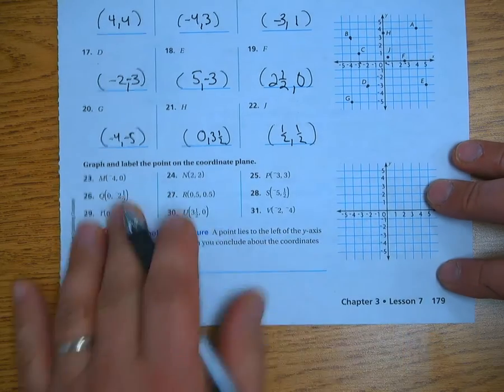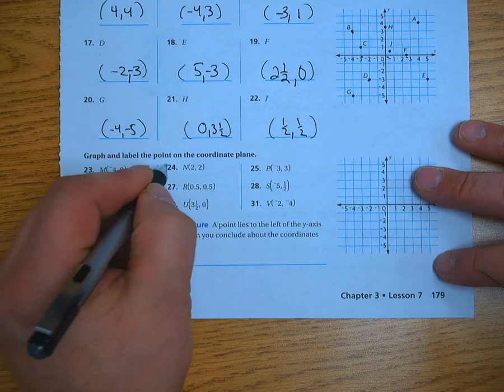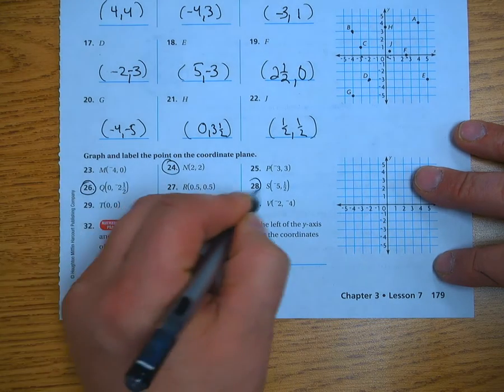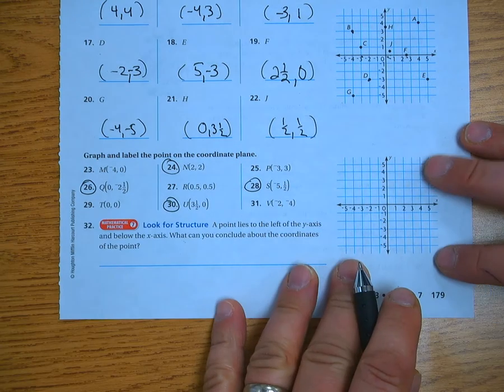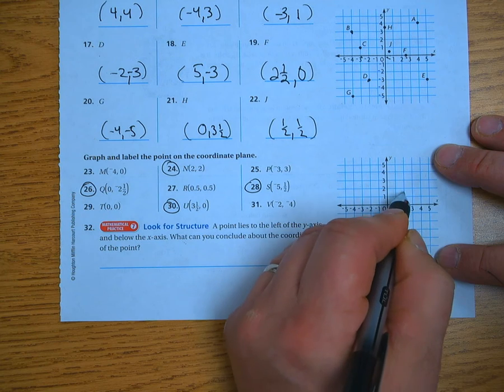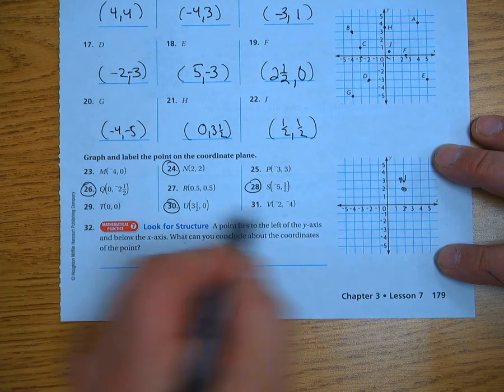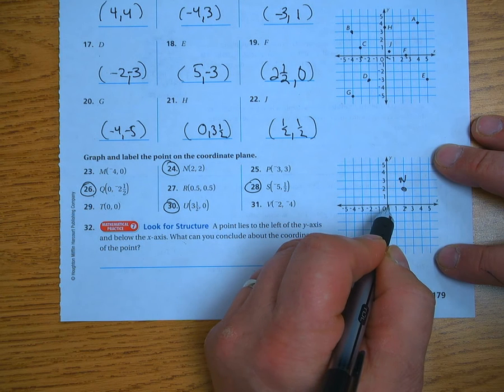And again, here they're asking us to label some points on our own. This time, let's do the evens, 24, 26, 28, and 30. Okay, so 24 is 2, 2, right 2, up 2, label it N. 26 is 0, negative 2.5, so I don't go left or right.